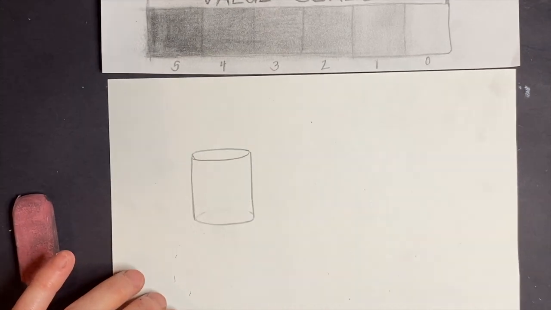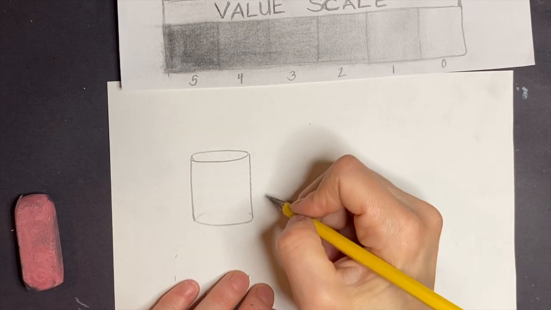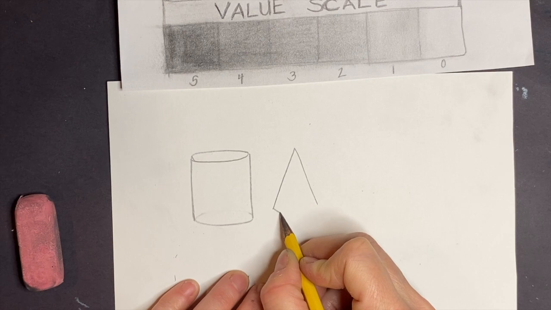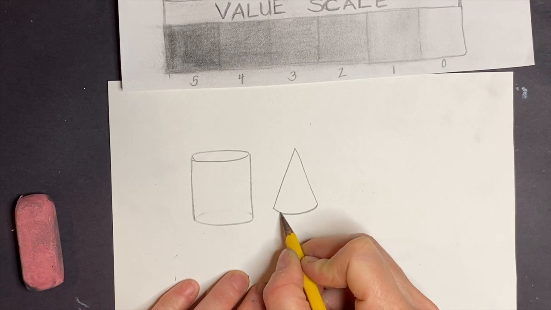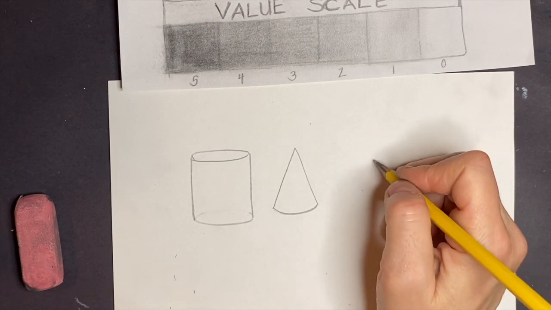The next one I'm going to make will be a cone. So this one I'm going to make a triangle, but at the bottom I make a smiley face. A very simple, easygoing smiley face. And there's my cone. The next shape is a circle.